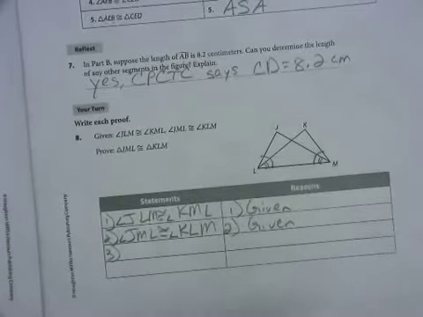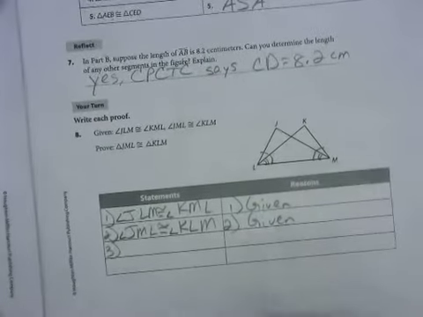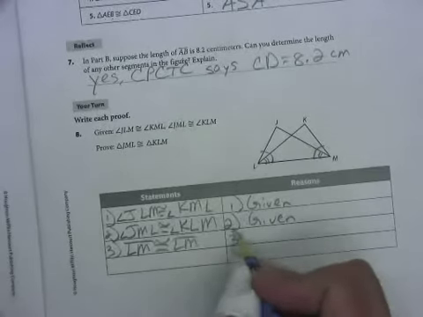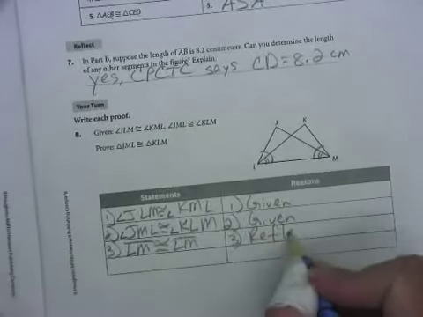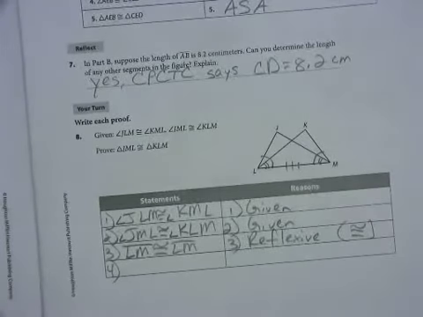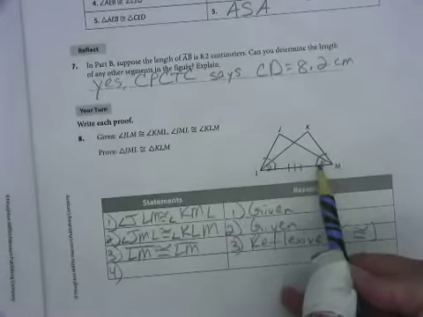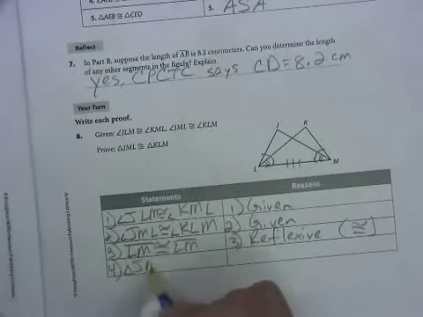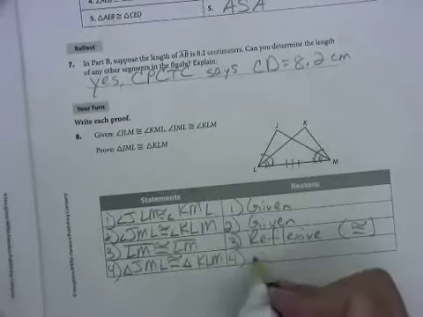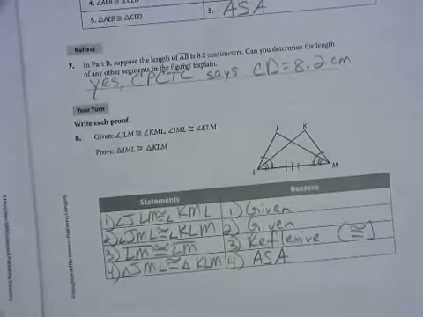Again, even though these triangles are overlapping, I'd like you to notice that they are sharing a common side. They're sharing side LM. So I can say that LM is congruent to LM because of the reflexive property of congruence. And since LM is the included side between these two pairs of congruent angles, I can now prove that triangle JML is congruent to triangle KLM because of angle side angle.